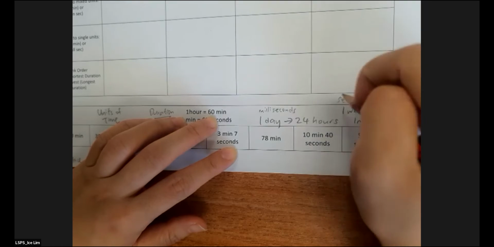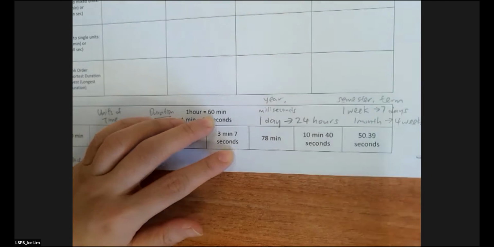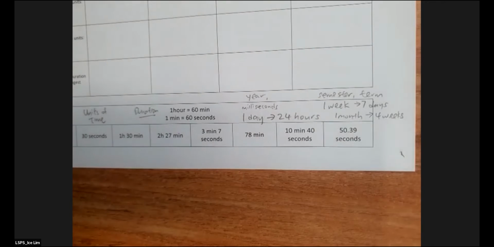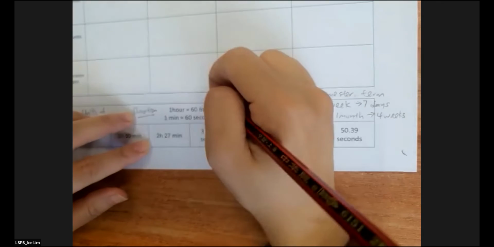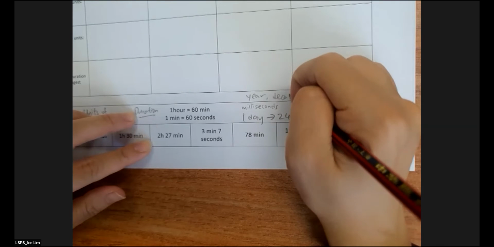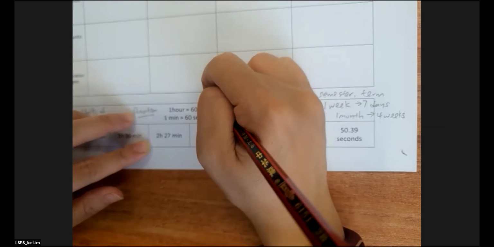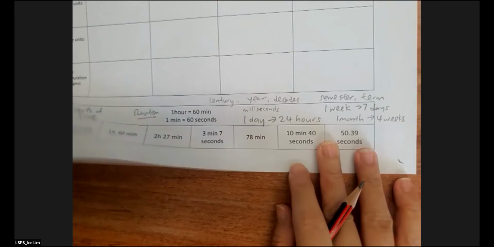I can use semester. Yes, that's correct. I can use a term. I can use year. And many others, right? Yes. Century, decades. And so forth, correct? So many of these terms, some of them are more English than mathematics.